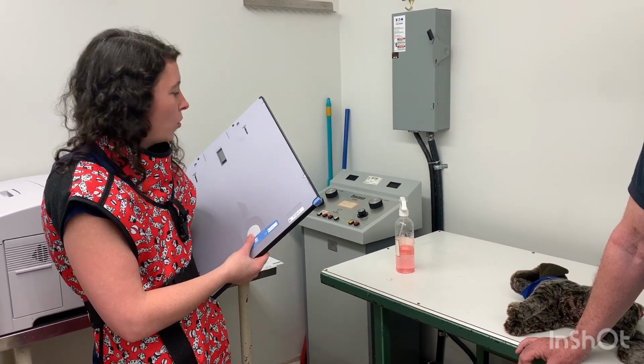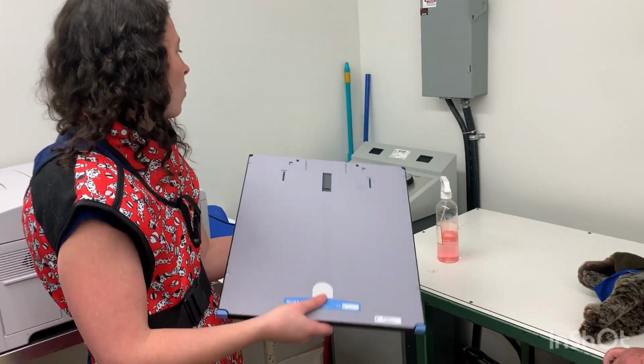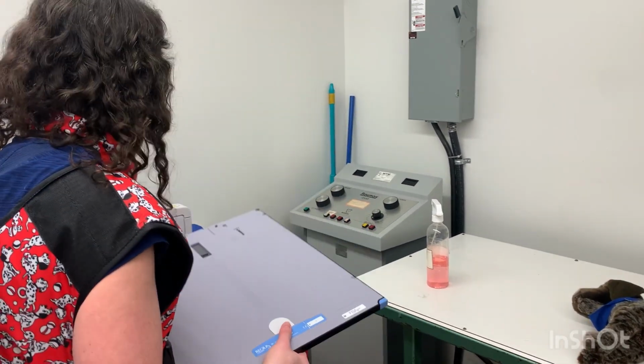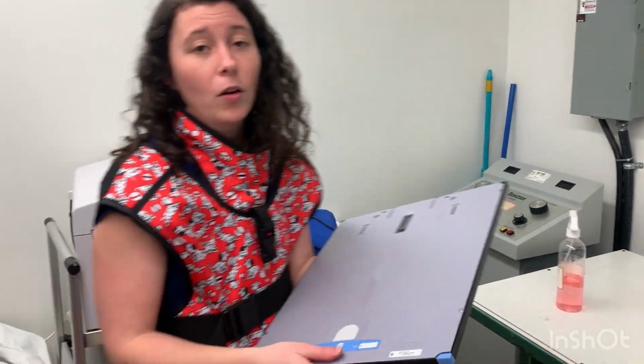First, we need to clear our PSP plate, making sure that we don't have any static on the plate. We're working with a CR system. I've already pulled off the covers on my CR system here on my processor and on my unit itself.